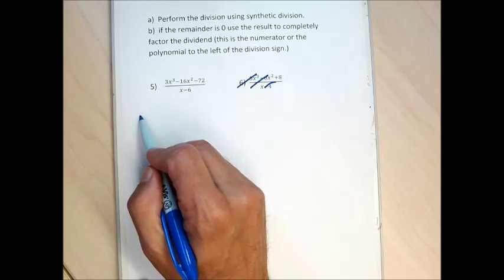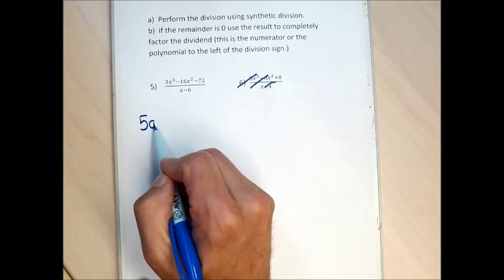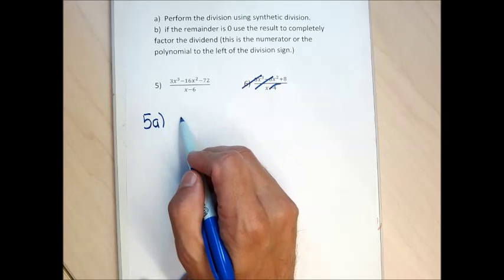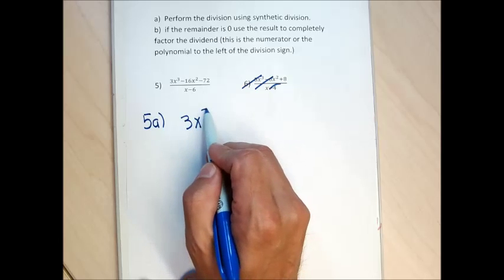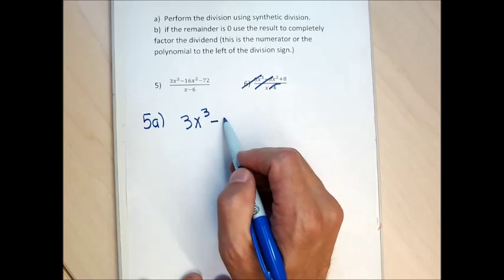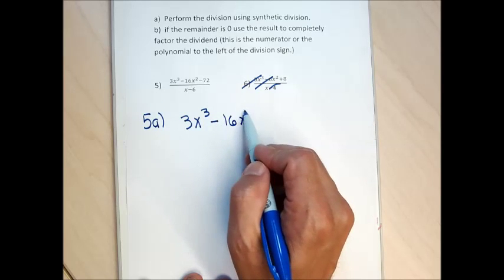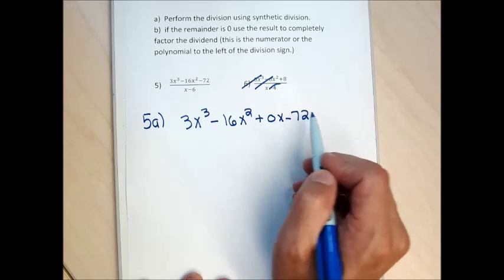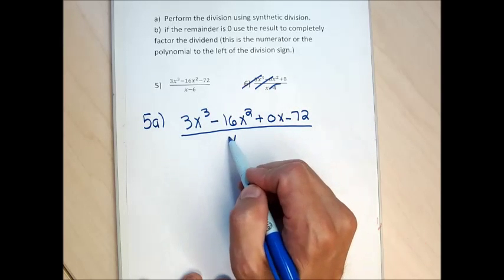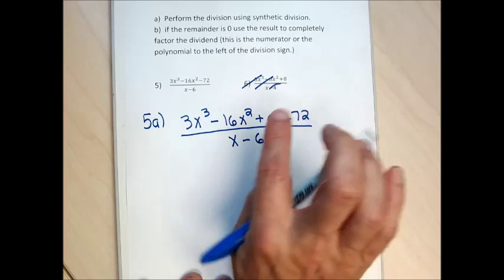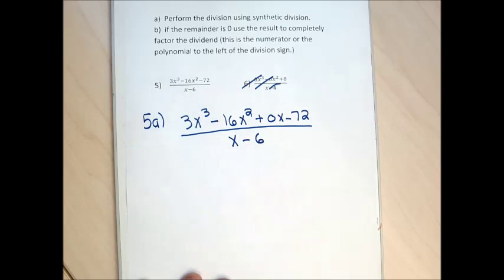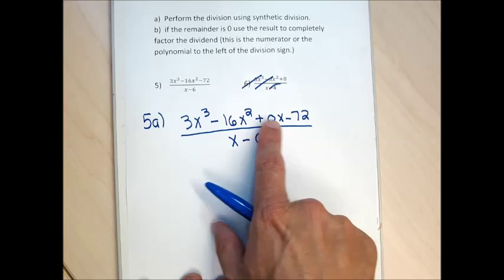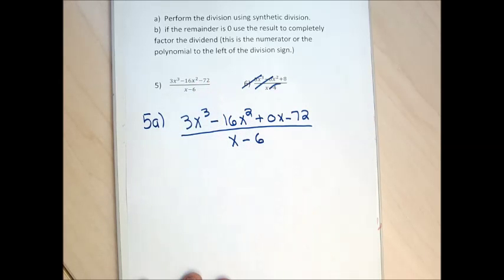So for part 5a, I'm supposed to do synthetic division, and I notice the numerator in the fraction I'm dividing doesn't have an x to the first power term. I have to think of problem 5, part A, as 3x cubed minus 16x squared plus 0x minus 72 over x minus 6. When you're doing synthetic division, you need a placeholder for every power of x. Because the numerator didn't have a first power of x, I put a first power of x with a 0 as a coefficient, because 0x is 0. This problem and that problem are equal to each other.